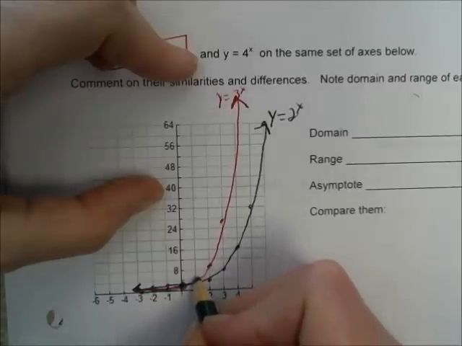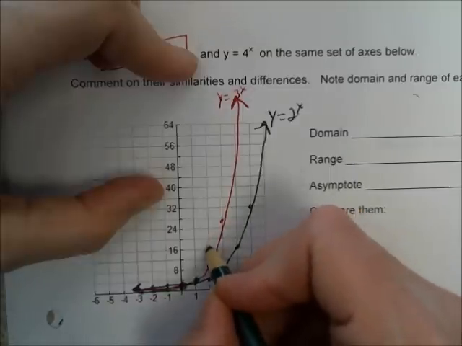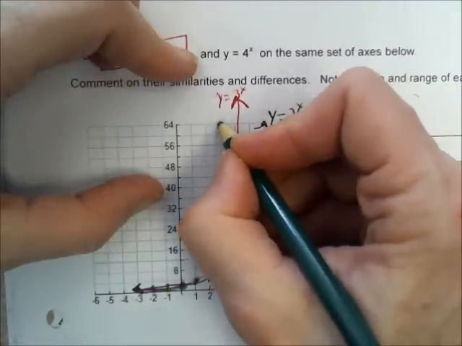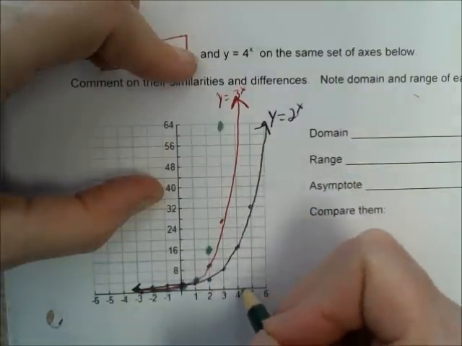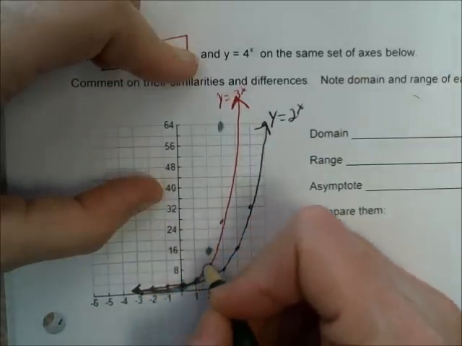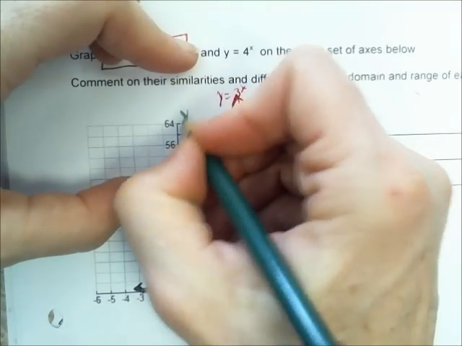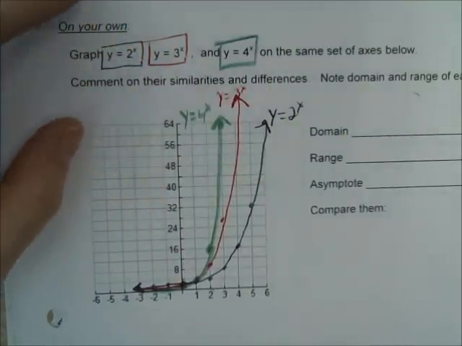And 1, 4, 2, 16, 3, 64, because 4 to the 3rd is 64, and that's as far as we can go because 4 to the 4th goes up to 256, and that's off from our graph. So this last one right here is very steep. This is y equals 4 to the x, so I'm doing that in green.